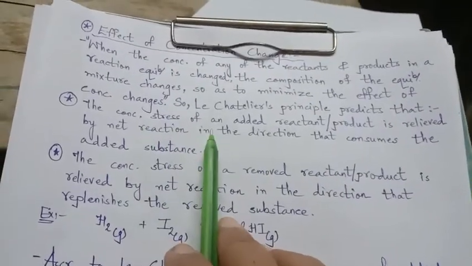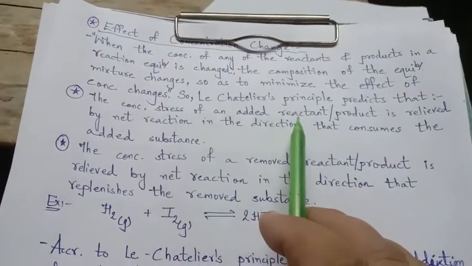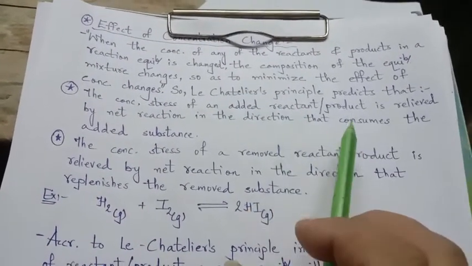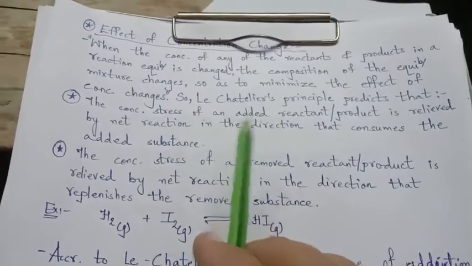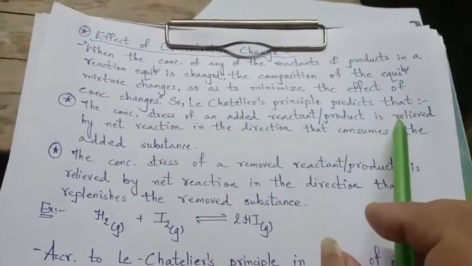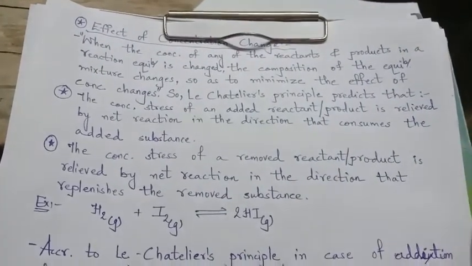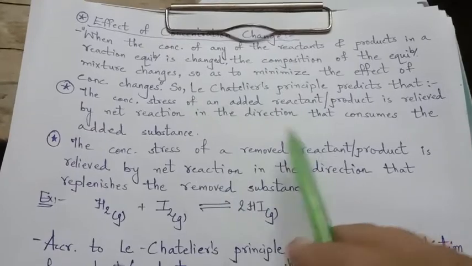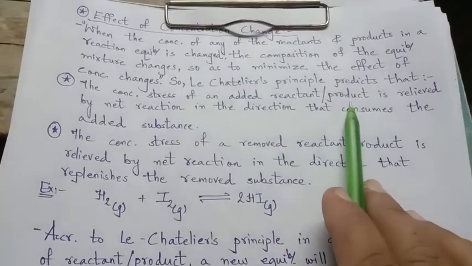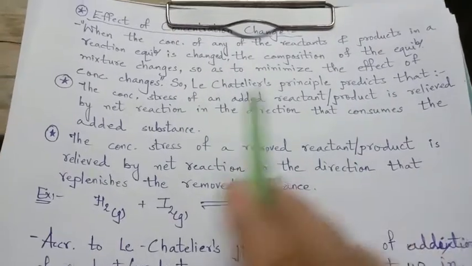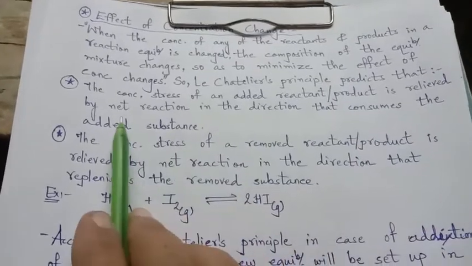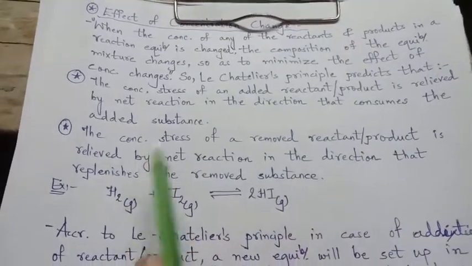Whatever you add, suppose if a reactant is added and that reactant is consumed by the other reactant, then the reaction will start proceeding in the forward direction, that is, product will be given. But if the product is added, then it will be consumed by the reactant, and so the consumption will decide the direction of the reaction.